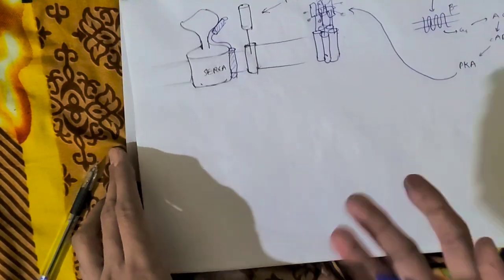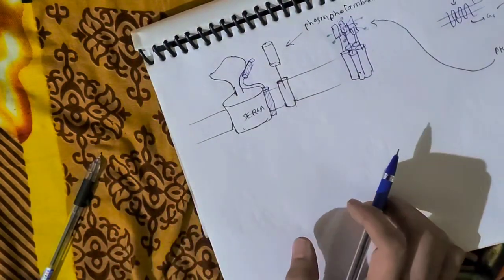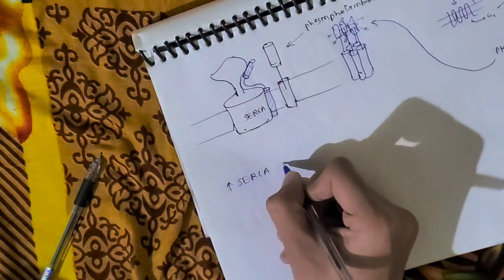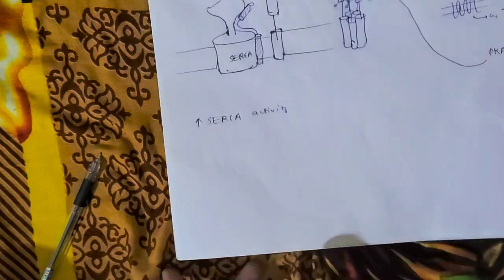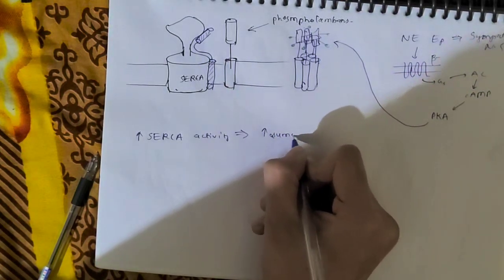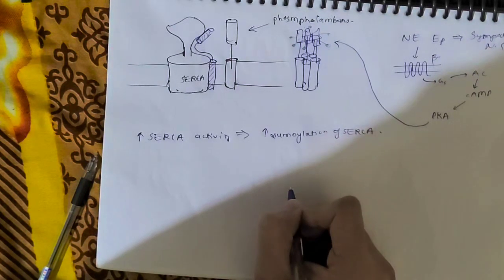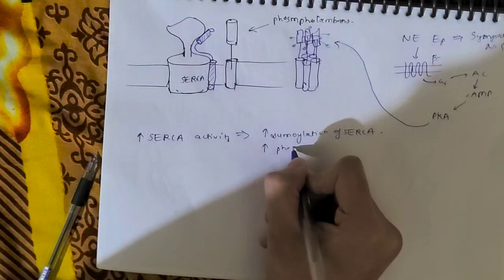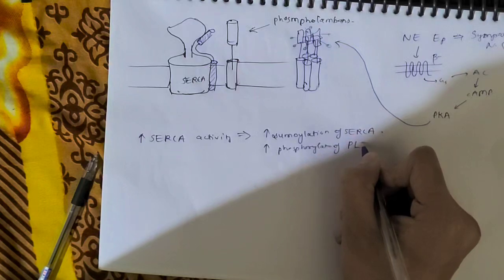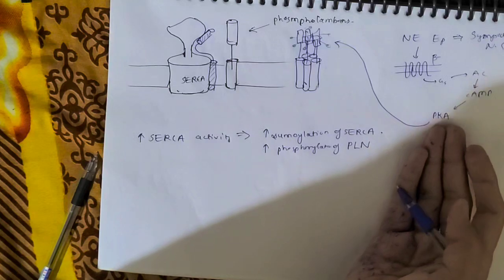Now let's talk about other things that influence phospholamban and SERCA. Factors which increase SERCA activity are increased stimulation of SERCA, and increased phosphorylation of phospholamban, which can be achieved by many mechanisms. One of them I have already told you, by protein kinase A.